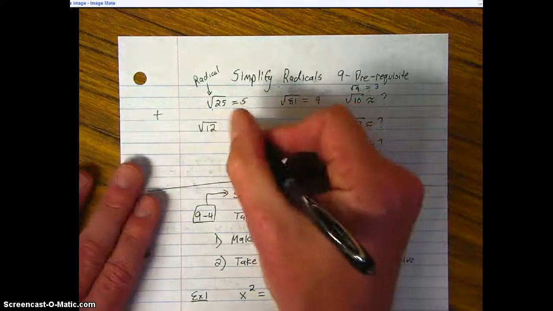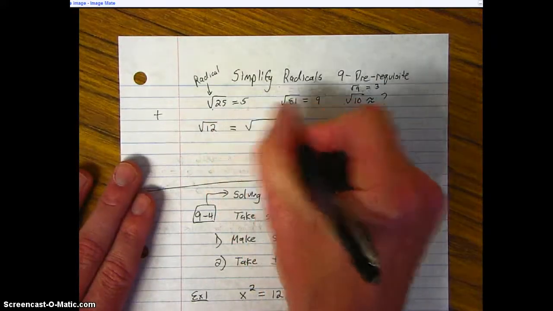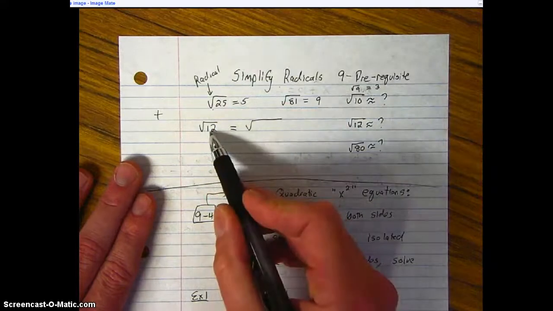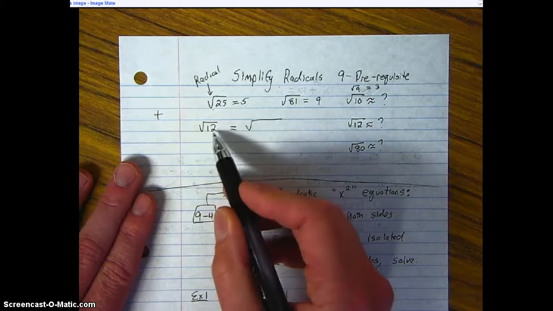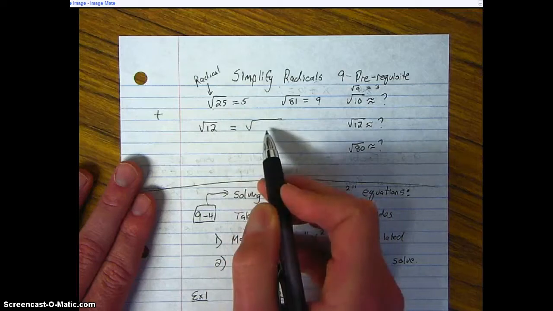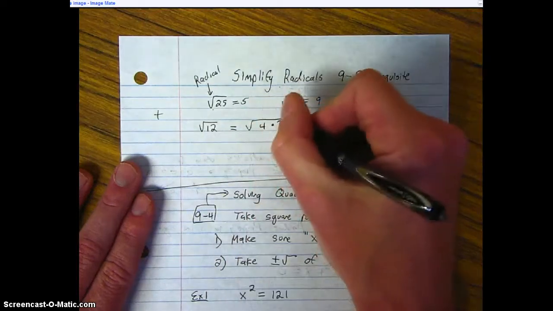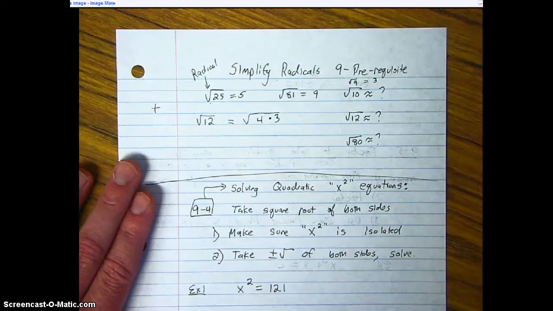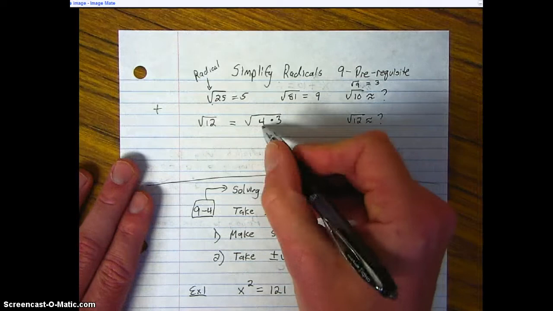We have a method, and it's called looking for perfect square factors. So think of 2 numbers that you can multiply to 12, called factors. And if any of them are perfect squares, we're going to be able to simplify this radical. So the factors I hope you're thinking of are 6 and 2 or 4 and 3. Of the ones I just listed, 6 and 2, 4 and 3, isn't 4 a perfect square? And the way you simplify this is very simple. Which one of these is a perfect square? 4 is a perfect square.